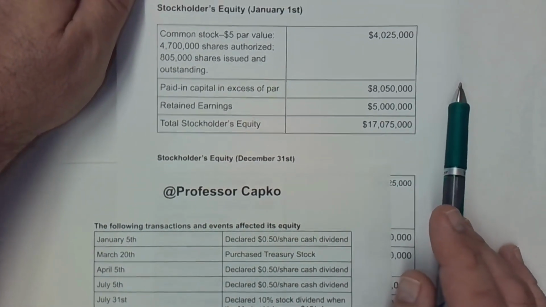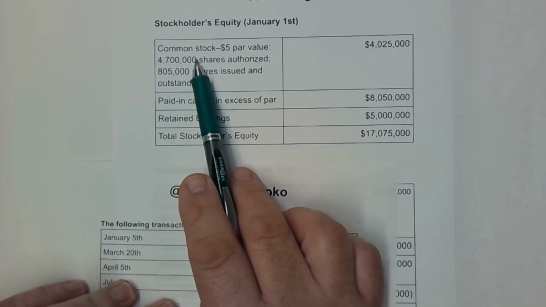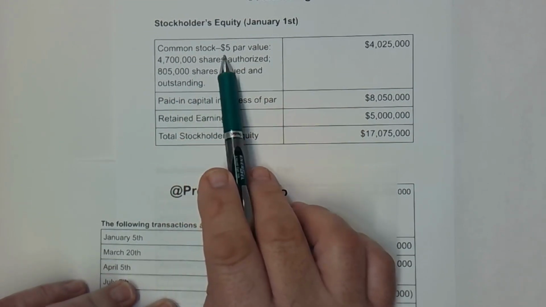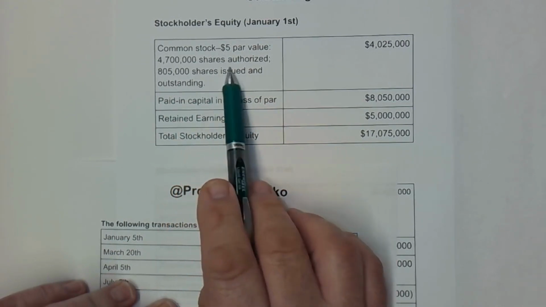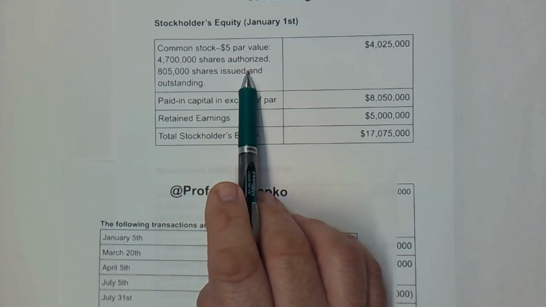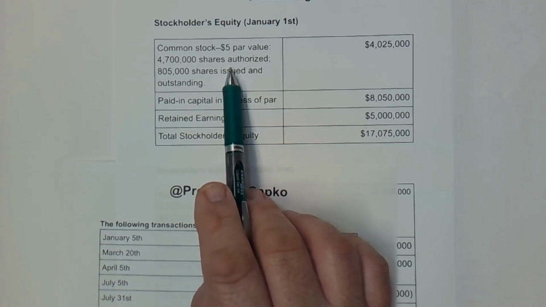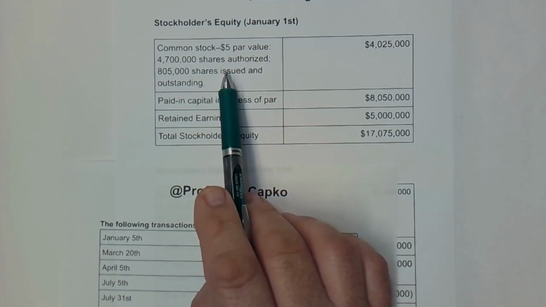So January 1st, we know that we have common stock, and it's $5 par value stock, and there's 4,700,000 shares that are authorized. Just because it's authorized doesn't mean it's issued, doesn't mean it's outstanding, and therefore we would not be paying dividends on any shares of stock that have not been issued and that are not outstanding.